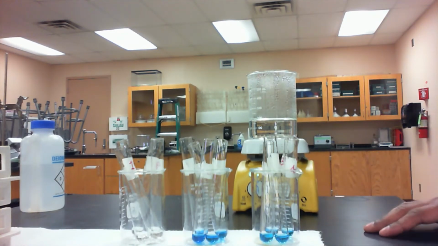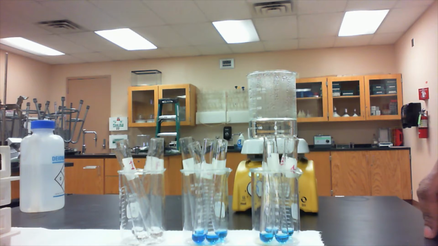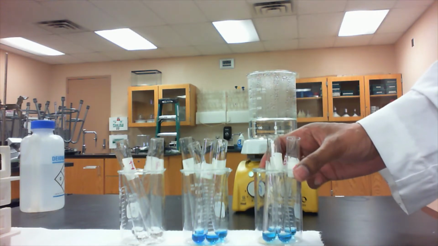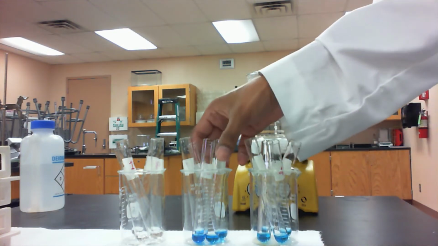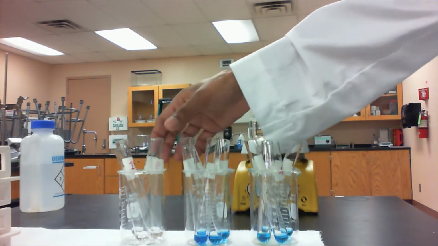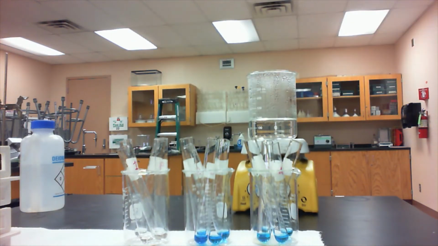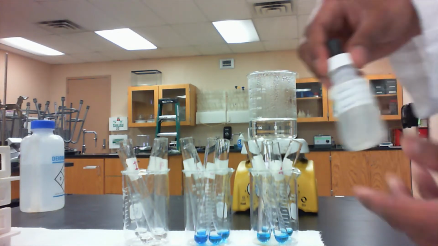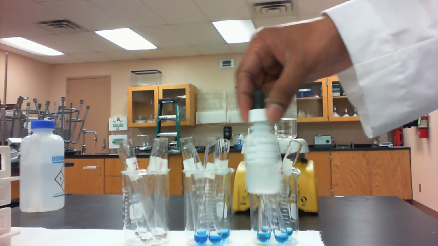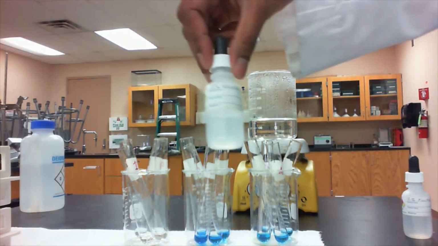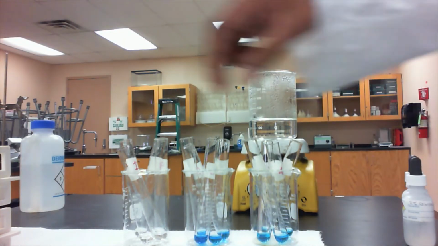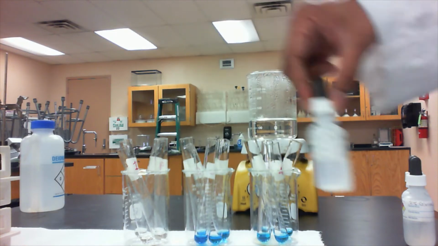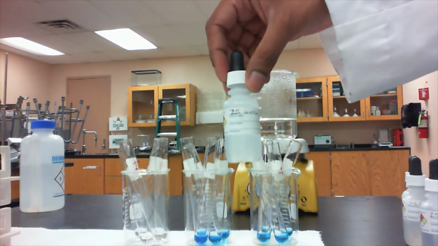Okay, so now that I have my reagents set up, the next thing to do is add the actual sugar solutions to the corresponding test tubes. I have 4 different sugars that I'm going to be looking at today. I have 2% fructose, 2% glucose, 2% sucrose, and 2% lactose.